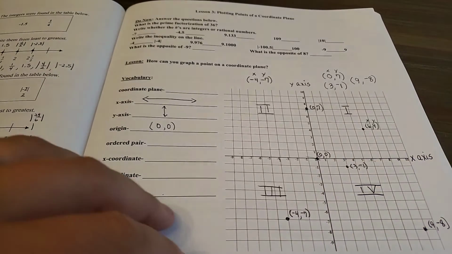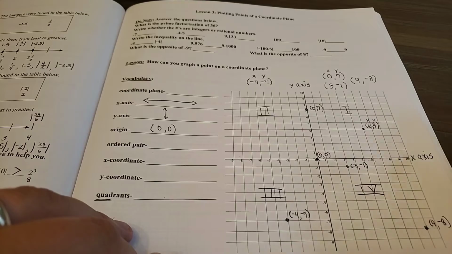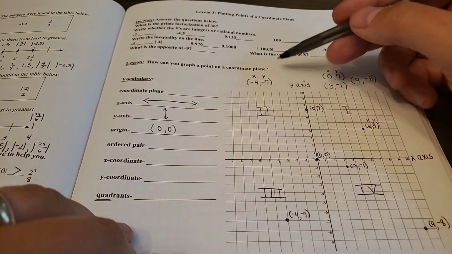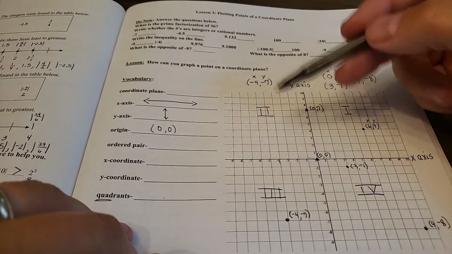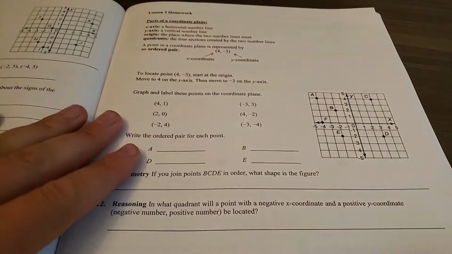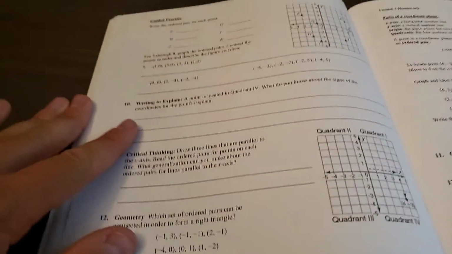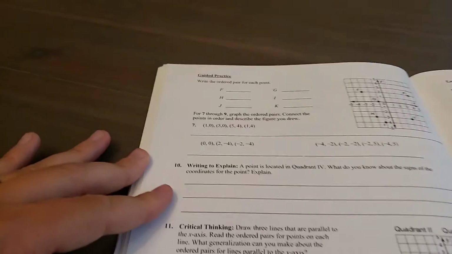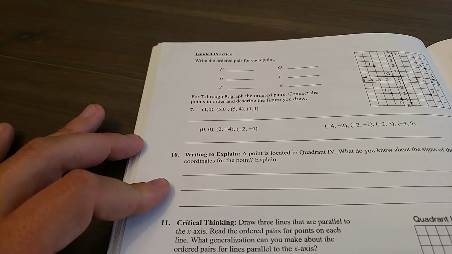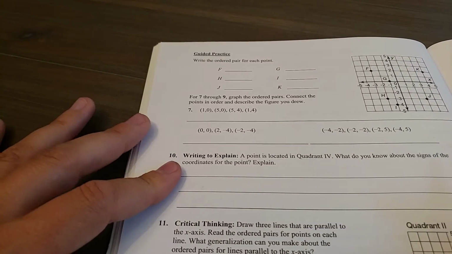Okay. So what I'd like you to do is practice these points if possible. You can make your own points and practice plotting them. Maybe do 2 or 3, and then move on. All right, so here's what I would like you to do for me. I would like you to take 5, 6, 7 minutes today, and I'd like you to practice plotting these points.